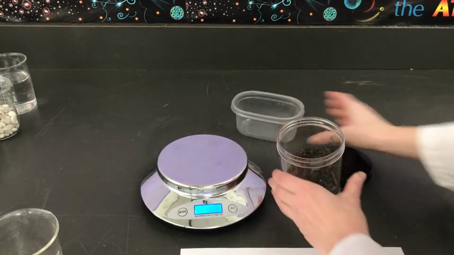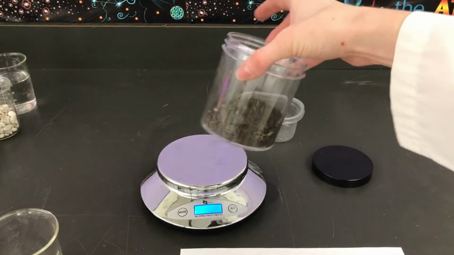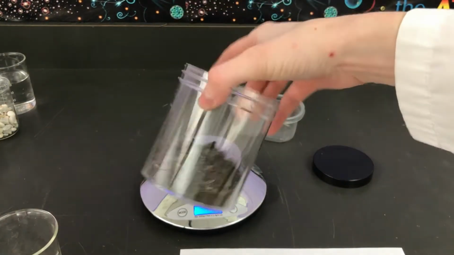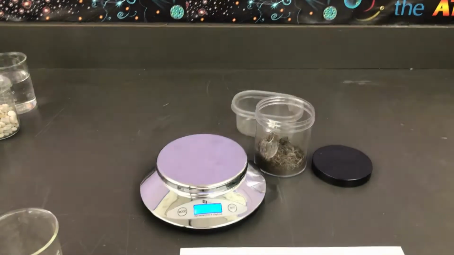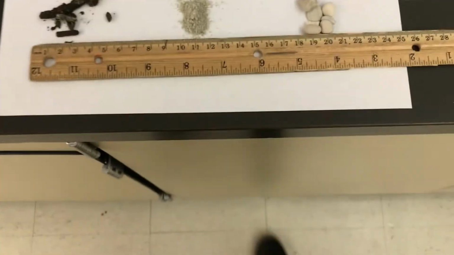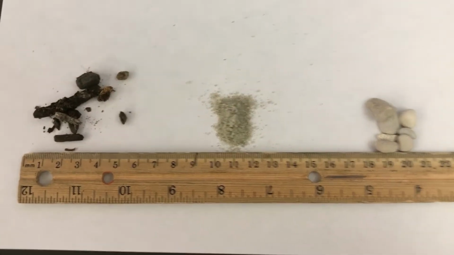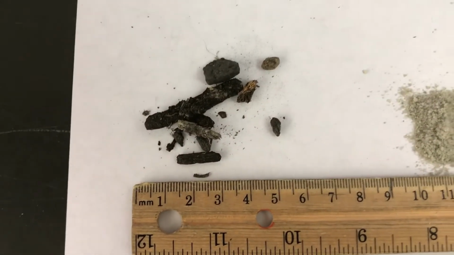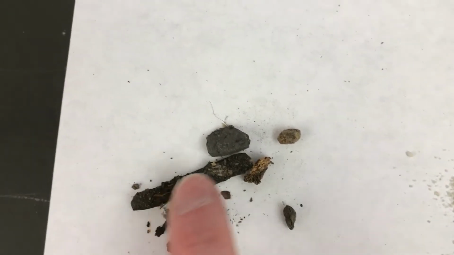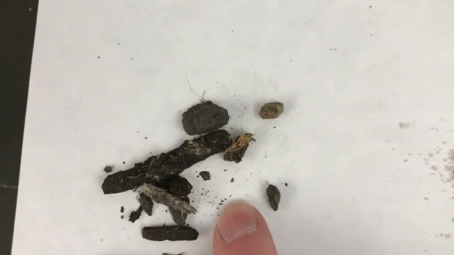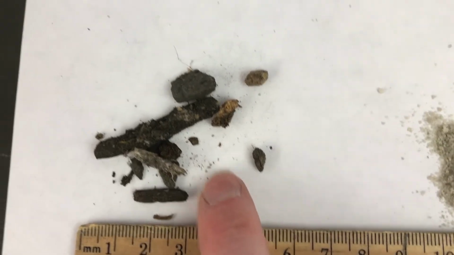Some observations about this layer: what state of matter is it? Is it a solid, a liquid, or a gas? You can write down that observation. Another observation you can make is the particle size. These are the substances we're going to use. Here is the topsoil. It's got little teeny tiny particles and it's got a lot of bigger particles. The teeny tinier particles might be about the size of a grain of sand.